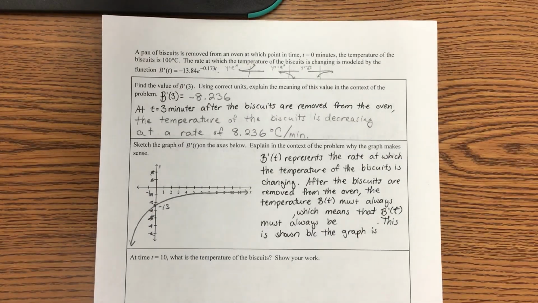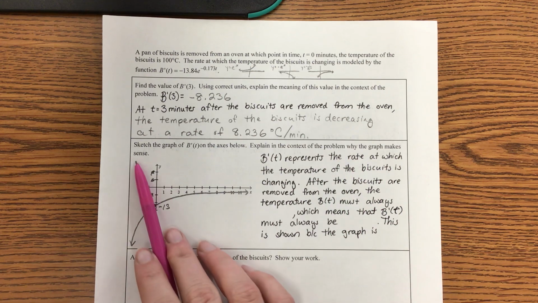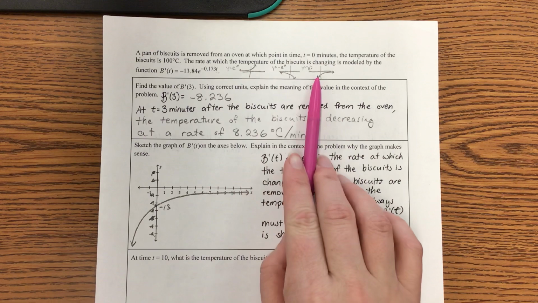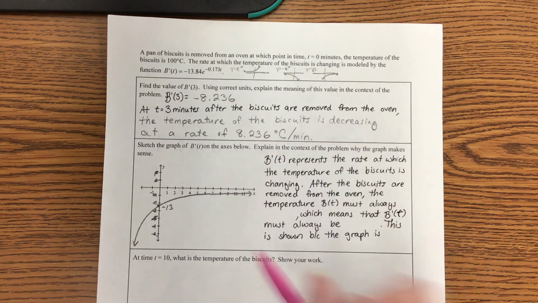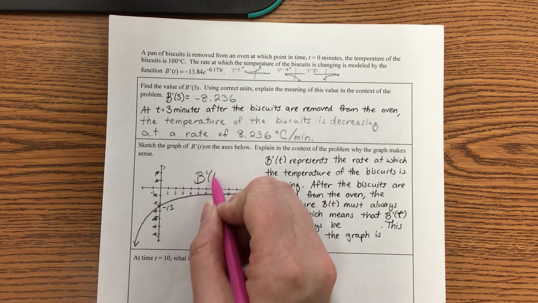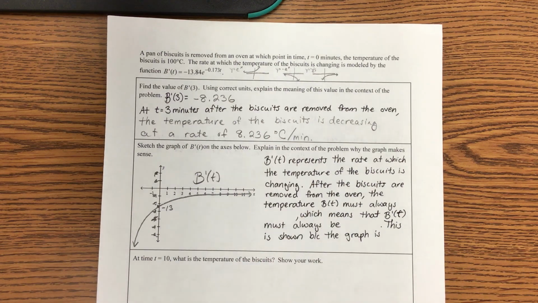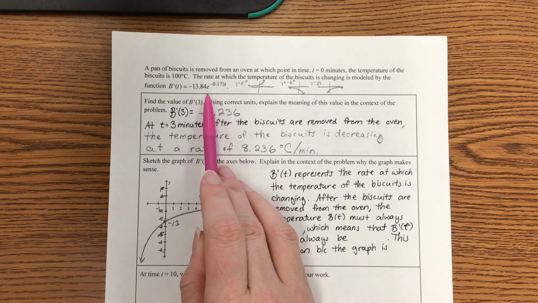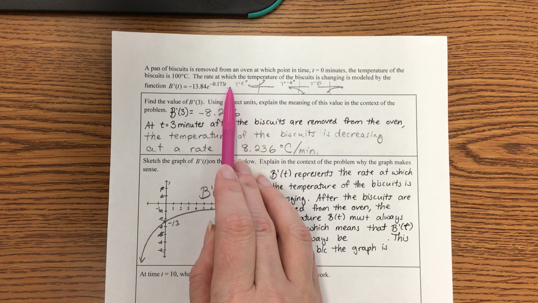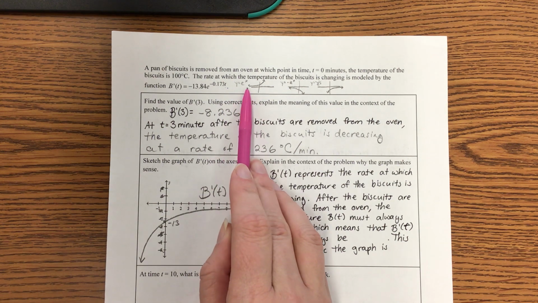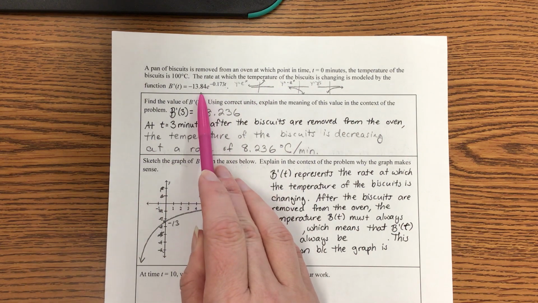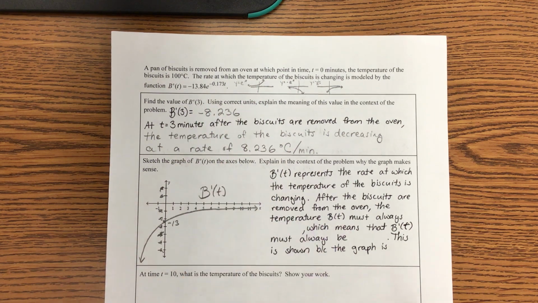Okay. Explain in the context of the problem why the graph makes sense. So, why is it down here? We talked about mathematically why it's like this, but why does b prime of t look like this? Okay, b prime of t is a negative number. It's always going to be negative because e to any power is always going to be positive, like on this graph, right? This is just e to any power, always positive. So if you multiply it times a negative number, it should always be negative.